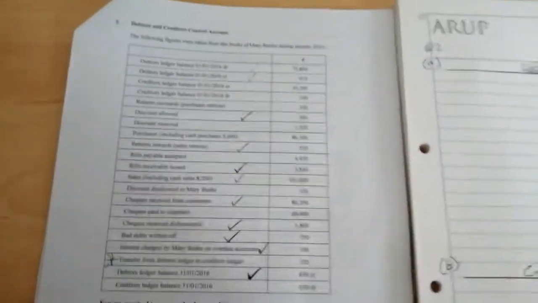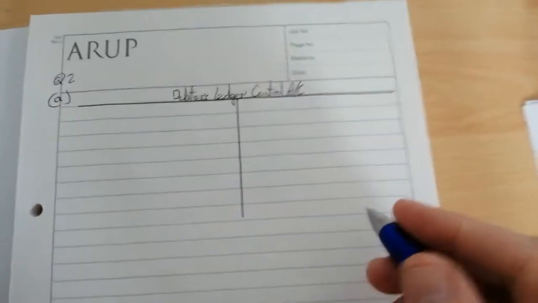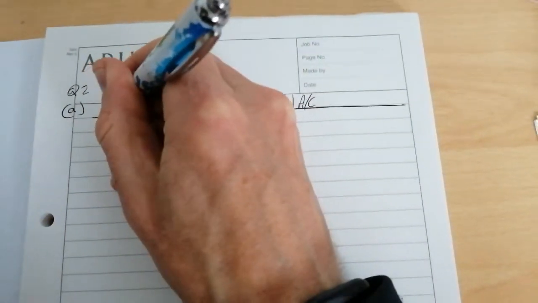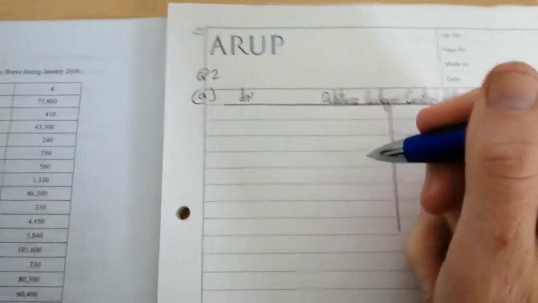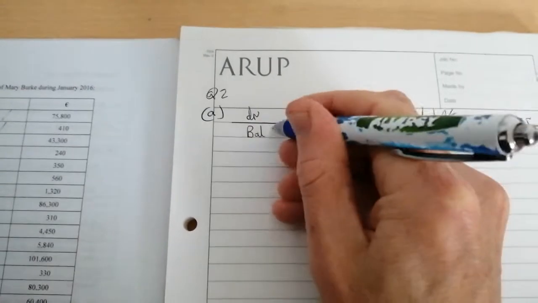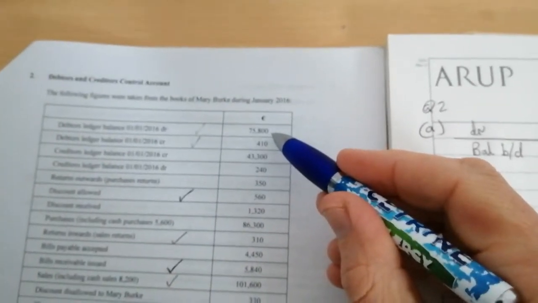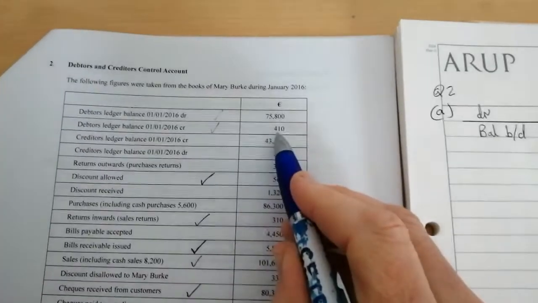Okay. So let's start off with, first of all, the balances. Debtors ledger balance, debit side, 75,800. Now, if we remember, debit side is this side, credit side is this side. I might as well put it in both, debit side, credit side. So the debit balance is balance brought down, and we see here it is 75,800 on the debit side. Okay, the credit balance in the debtors ledger was 410.